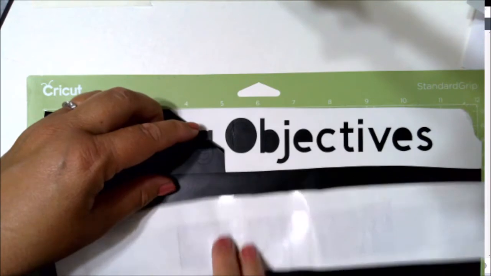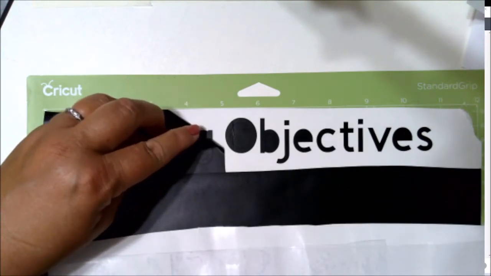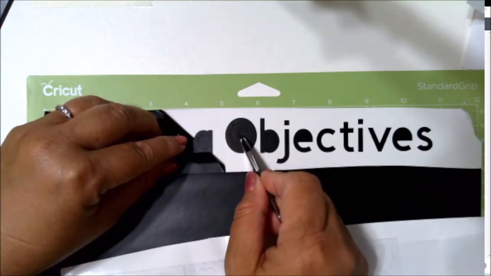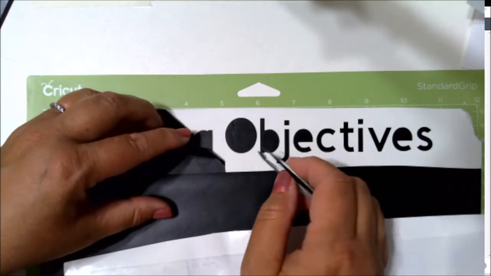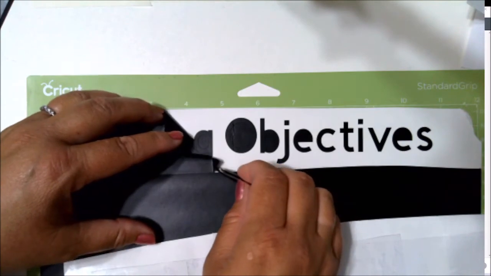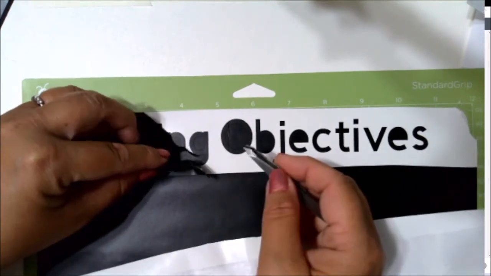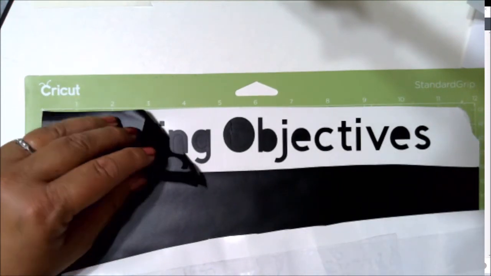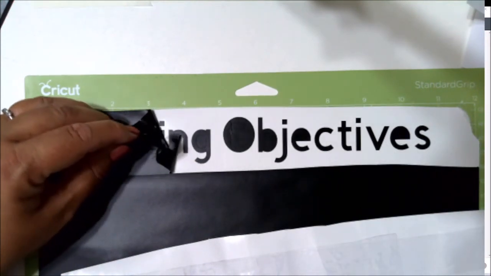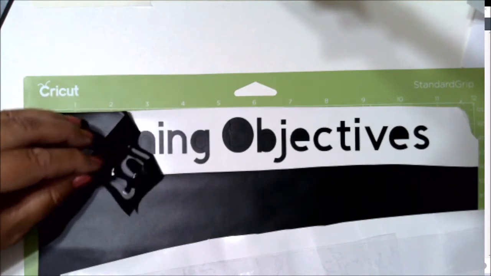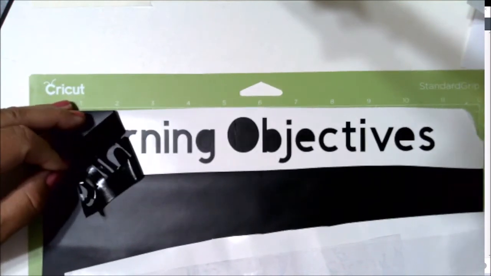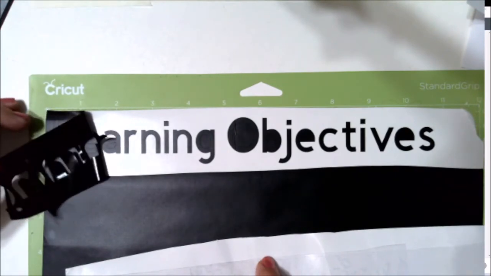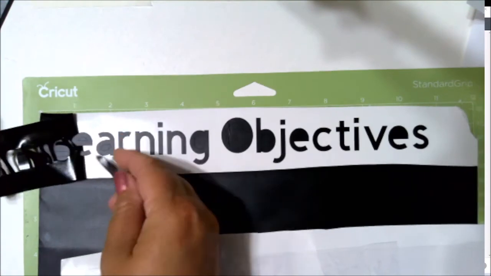And when you peel it, you want to go slow because this is sticky, and if it gets stuck to the letters that you want to keep, you'll have a mess and probably have to start all over again. So peel at a sharp angle, and typically you'll want to have pretty good lighting on it. If it's not bright enough, you won't be able to see what you're weeding, but just go slow and pull through. If it starts to get stuck, you can use the tweezers to help it along.